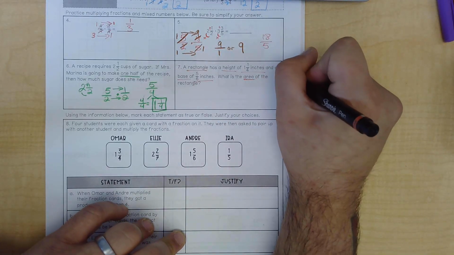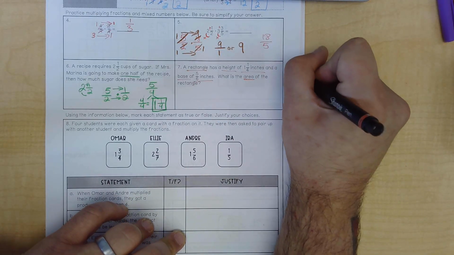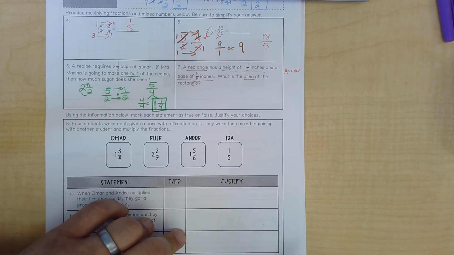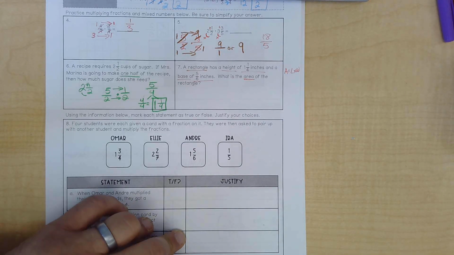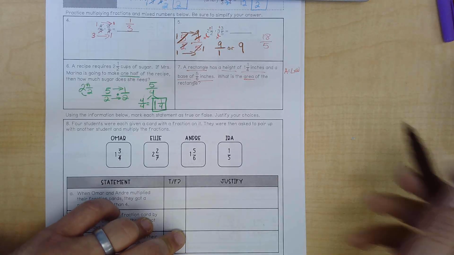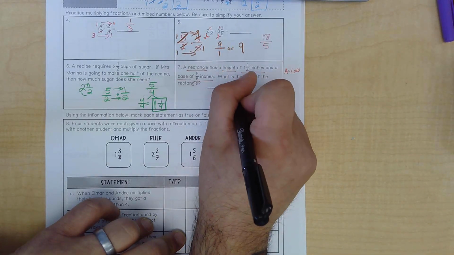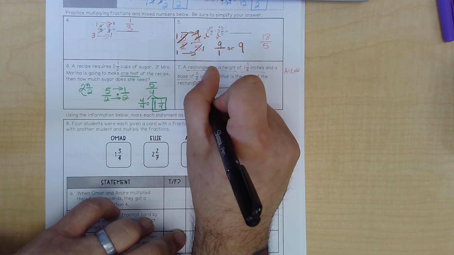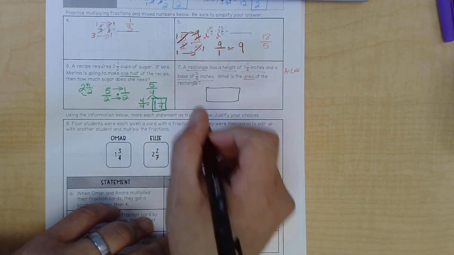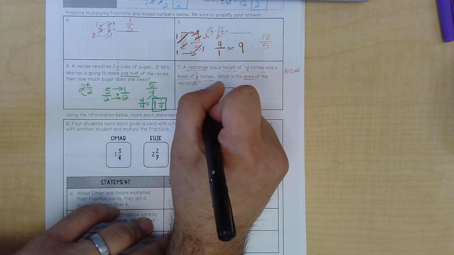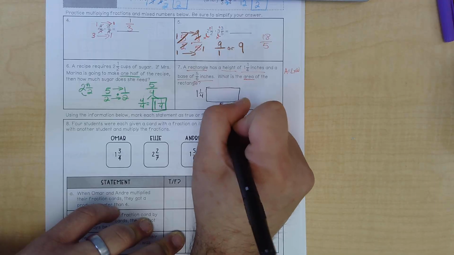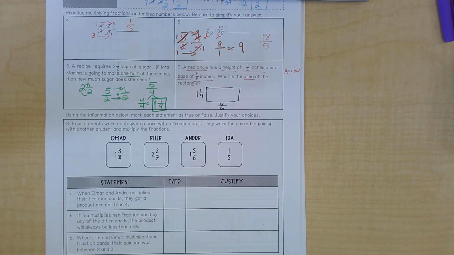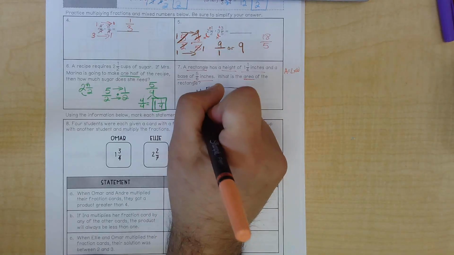Okay, area equals length times width. We have to know that. It said a rectangle, so I'm going to go ahead and draw myself a little rectangle. It says the height was 1 1/4. The base was 5/6. I have to change my mixed number into an improper fraction.